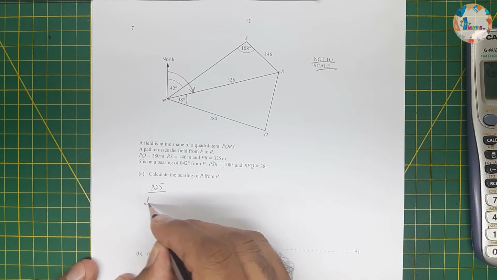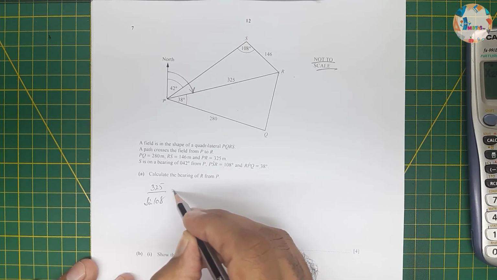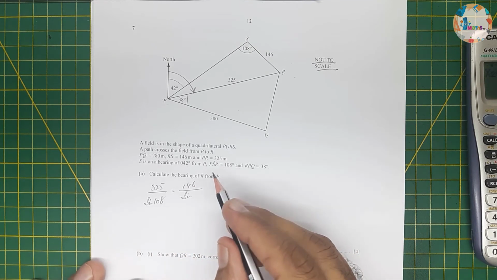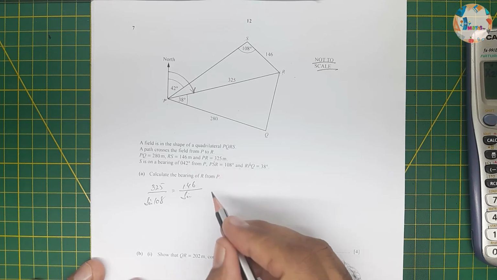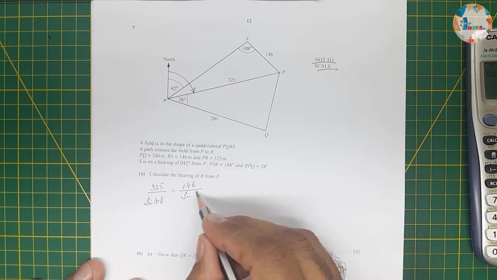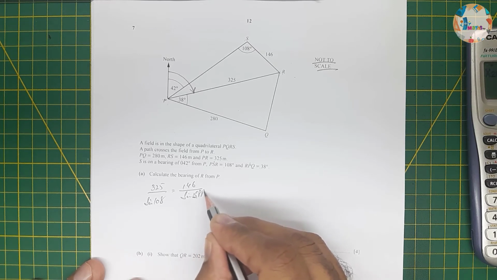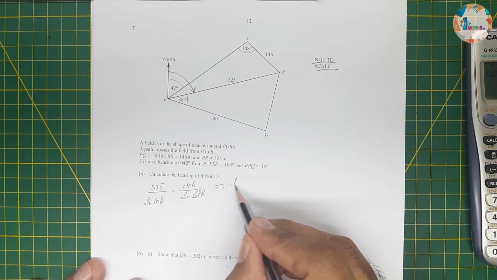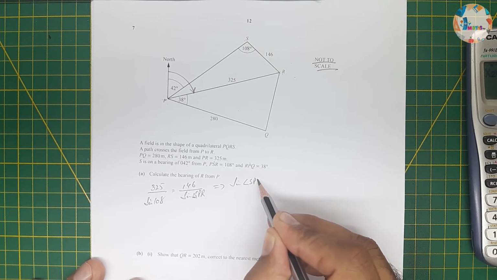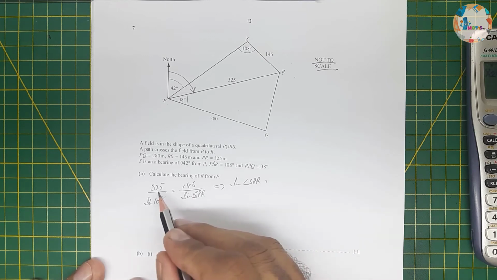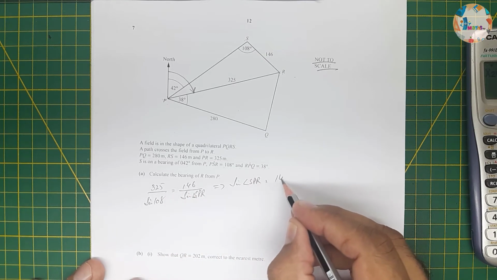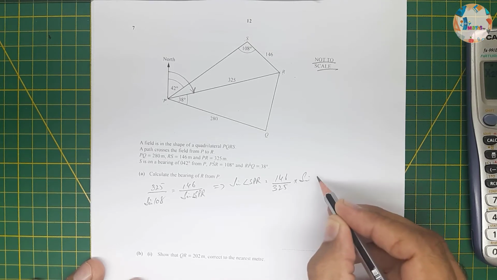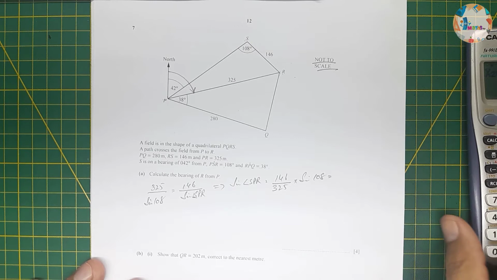So this will be 325 over sine of 108 equal to 146 over sine of angle SPR. So this implies sine of angle SPR will be equal to 146 over 325 into sine of 108, and this one we can find.